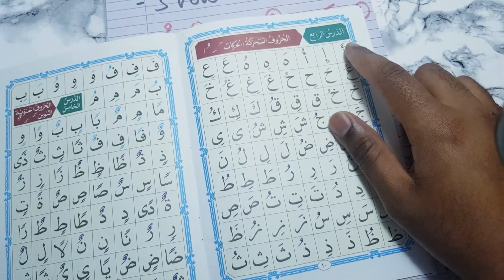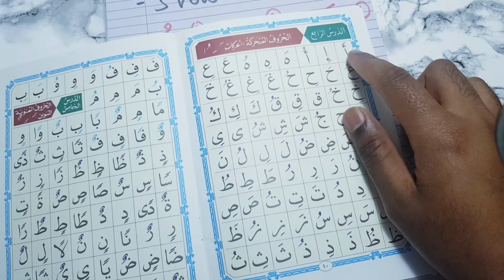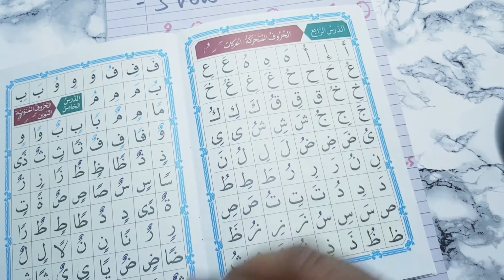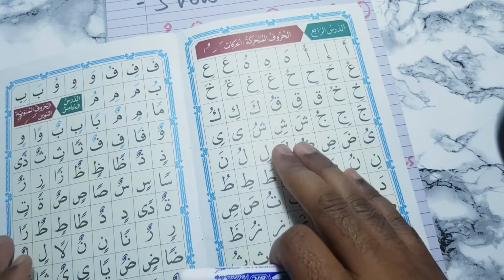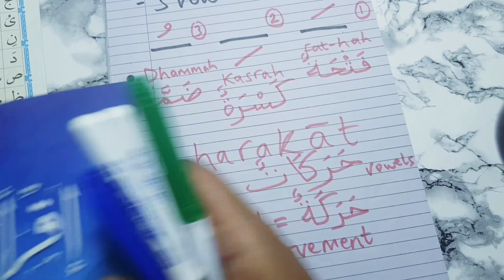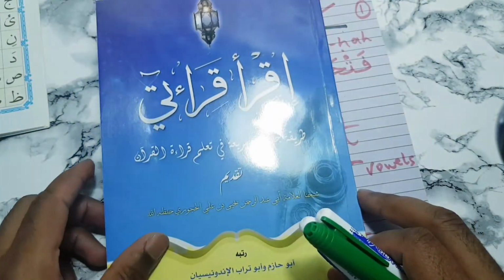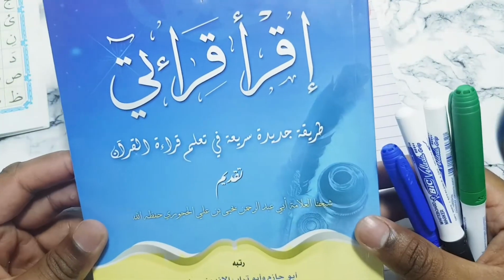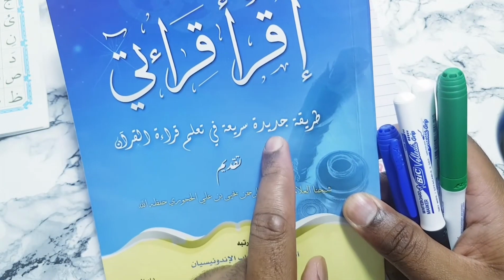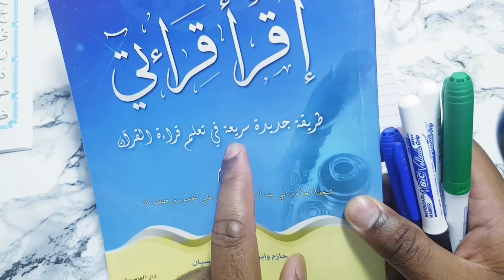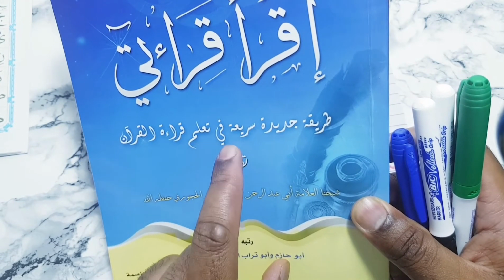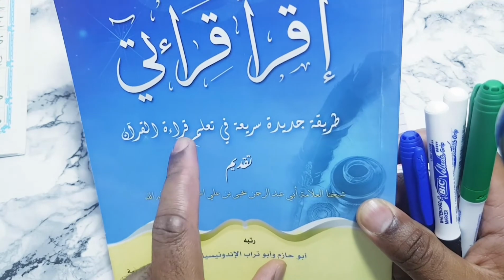So you see here he brings fatha, kasra, dhamma, and he teaches all of the harakat at the same time. But I think this is not the best method. So for this particular lesson and for this unit, we're going to use this book here. This book is called Iqra Qira'ati. Tariqa, it's a way, jadida, which is new, sari'a, quick. A quick new way, fi ta'allumi, in learning qira'ati al-Quran, in learning the Quran.